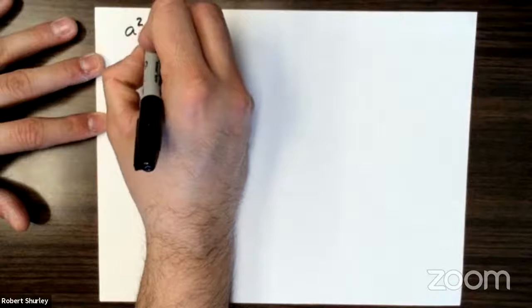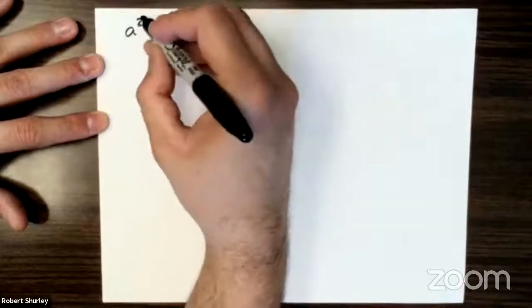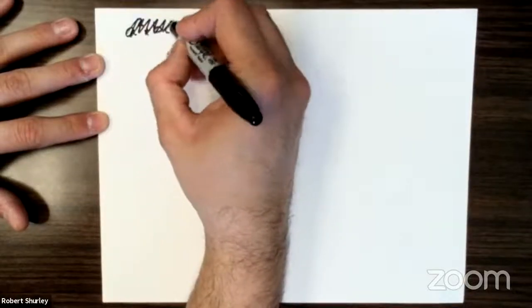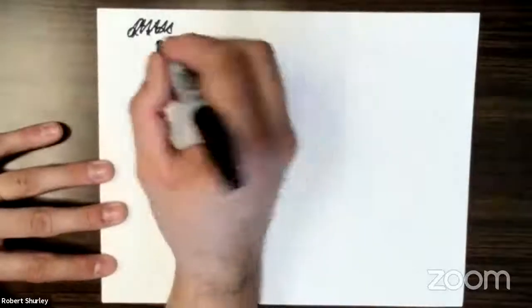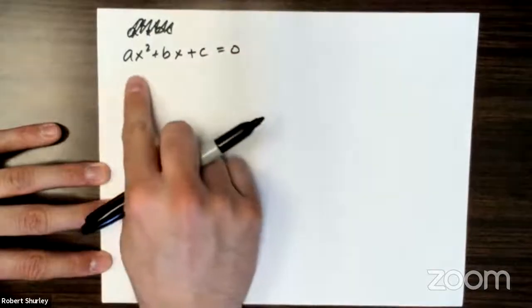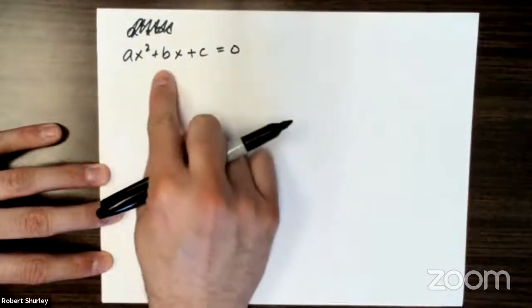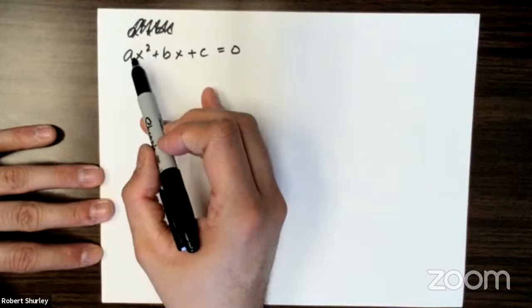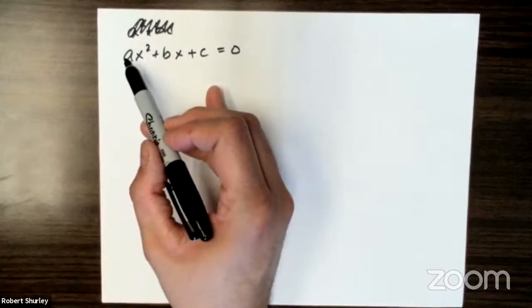So the formula looks like this. You guys have seen it before. If you have ax squared plus bx plus c equals 0, if you have an equation that looks like this, now the only rule really is that a cannot be 0.